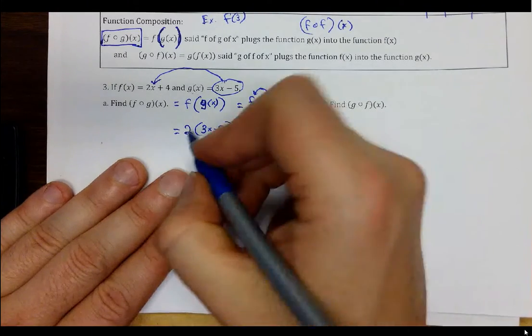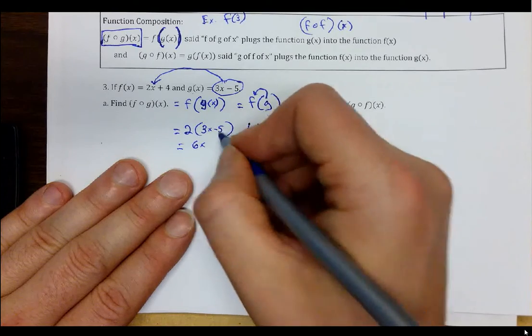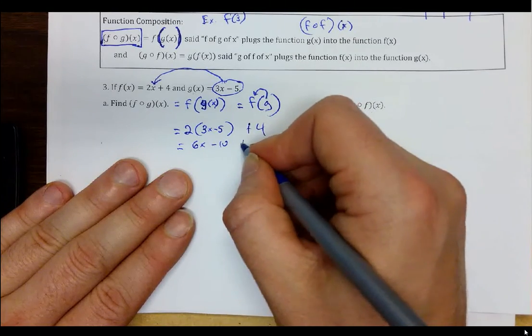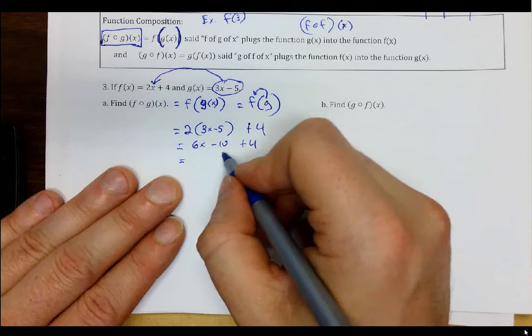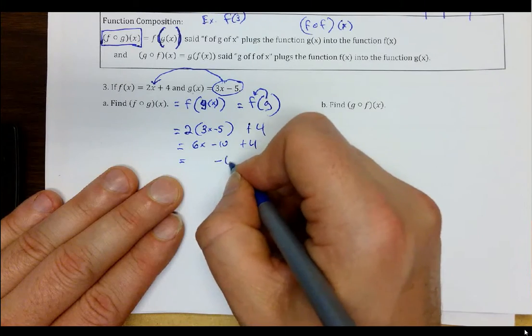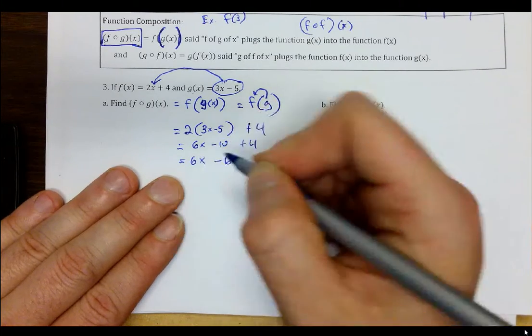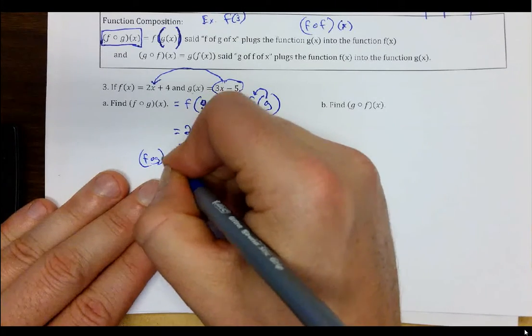And then I can distribute my 2. 2 times 3 is 6x. 2 times negative 5 is negative 10 plus 4. And then I can combine my negative 10 and my positive 4 to get negative 6, and carry down my 6x. So there's my new function, f of g of x.